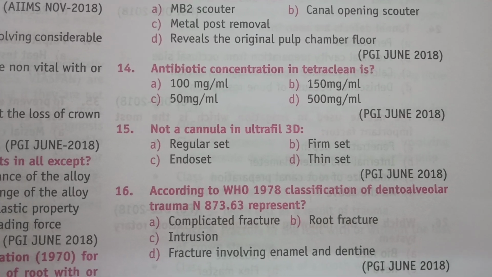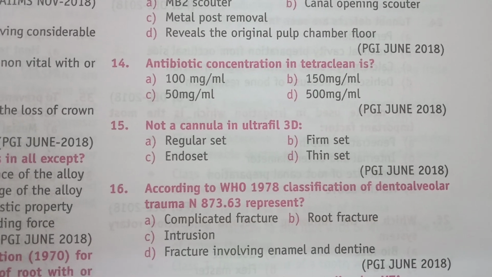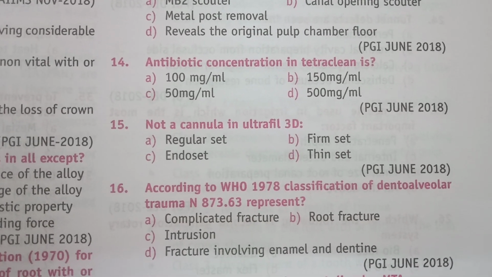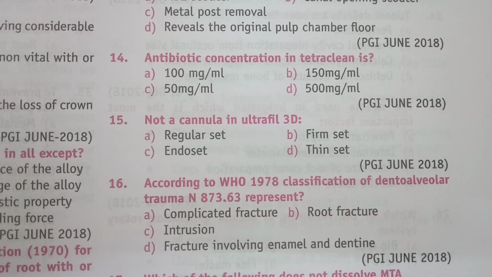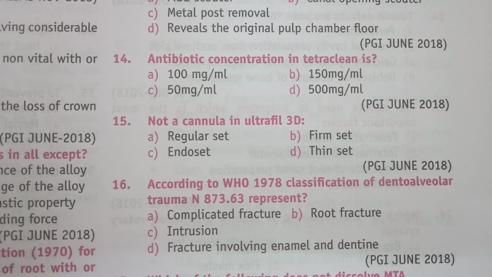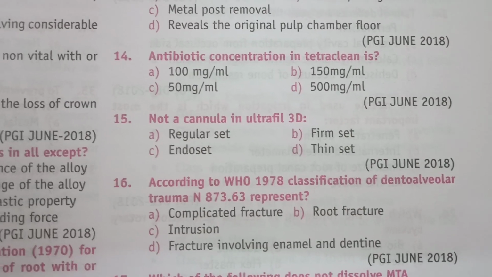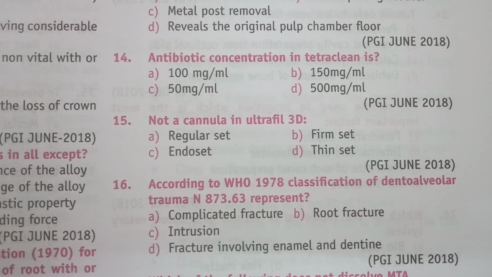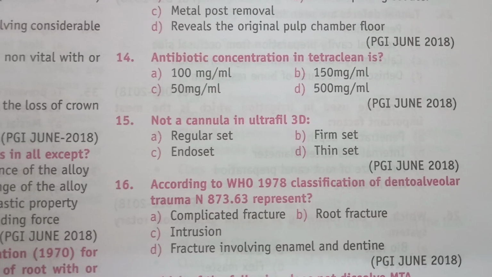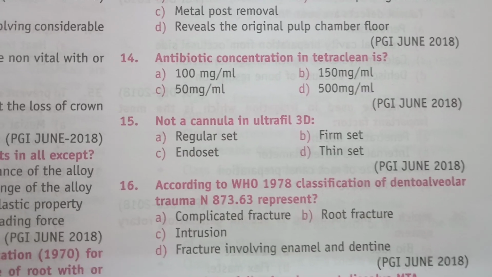Now the next question is question number 15. Not a cannula in Ultrafill 3D. Which is not a cannula? So the answer was D, that is thin set. Now understand the explanation.